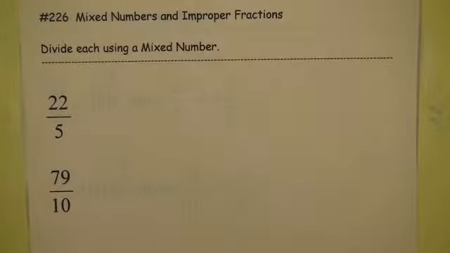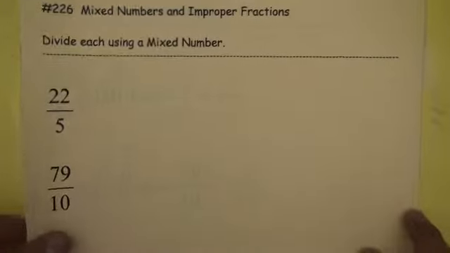Video number 226, mixed numbers and improper fractions. We're going to first divide each into a mixed number. So we have 22 divided by 5 and 79 divided by 10. Let's see how it shakes out.